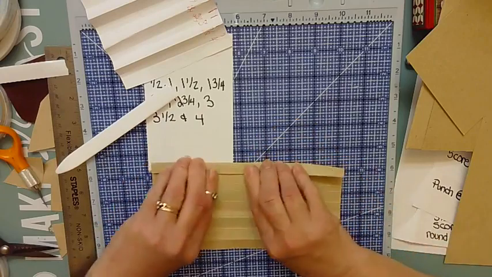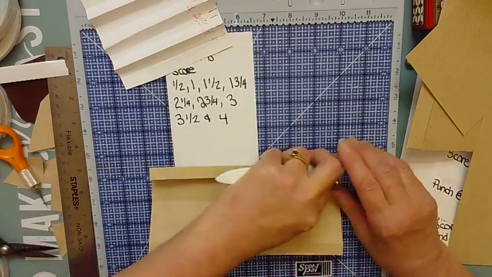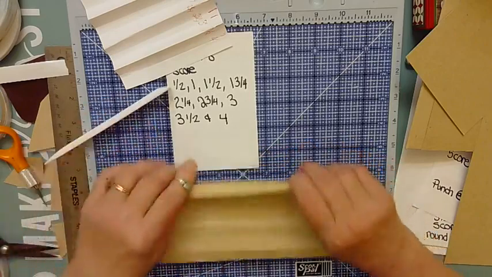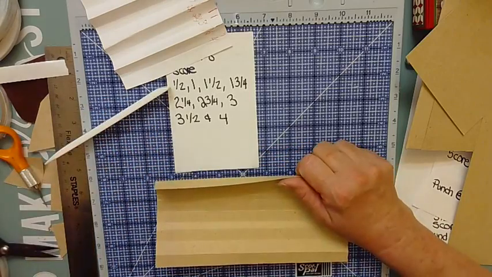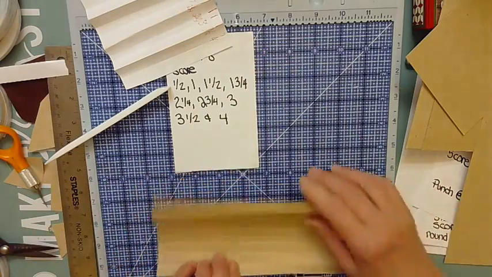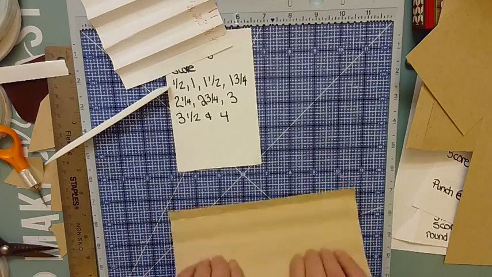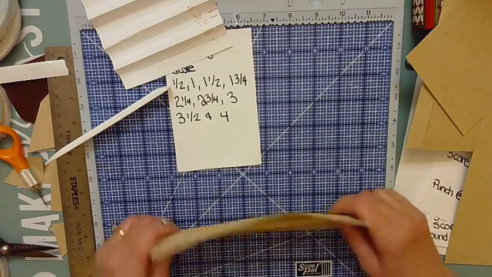There we go. So again, I repeat about the bone folder being an integral part of your tools for stuff like this. Folios, you want those to look professional. So you want to have those really good creases. Are we all good? Just checking messages there. Okay, so I'm just folding them all the other way now.